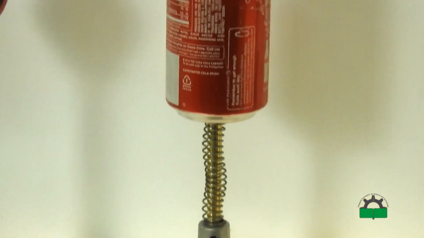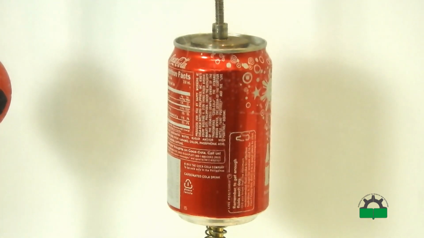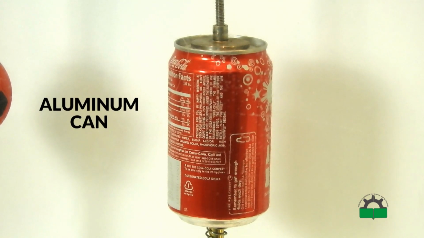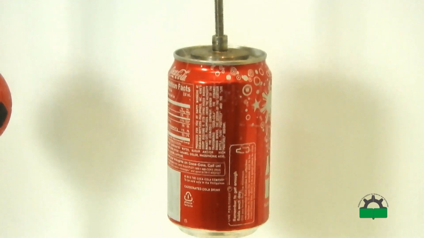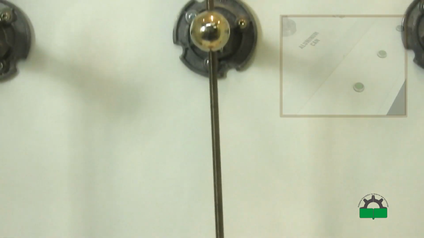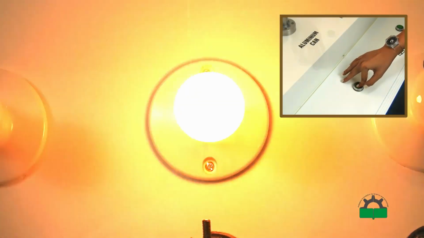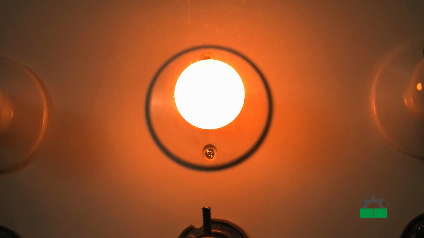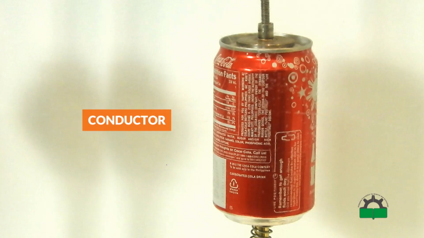Now, let's try the third item. This item is an aluminum can. Is it a conductor or an insulator? Oh, the bulb lit up. The aluminum can is a conductor.